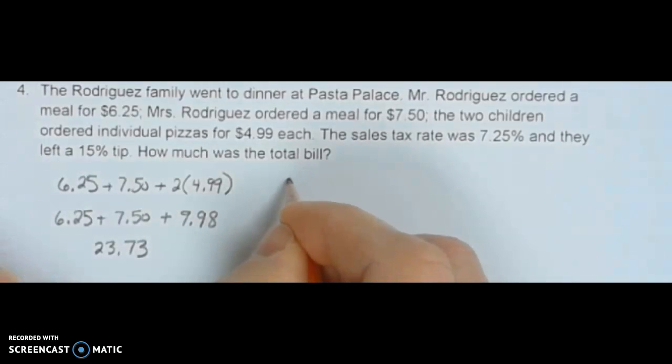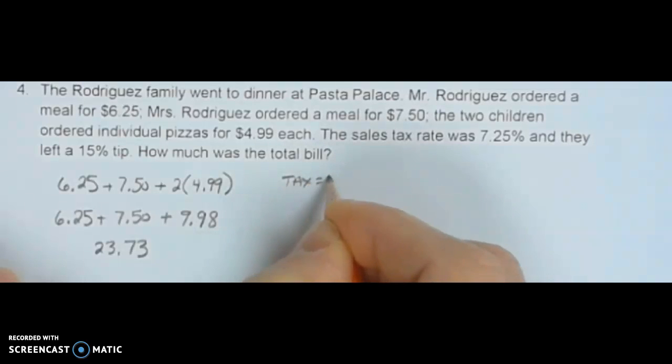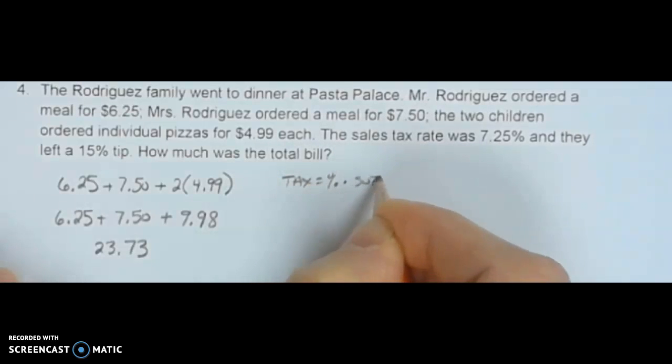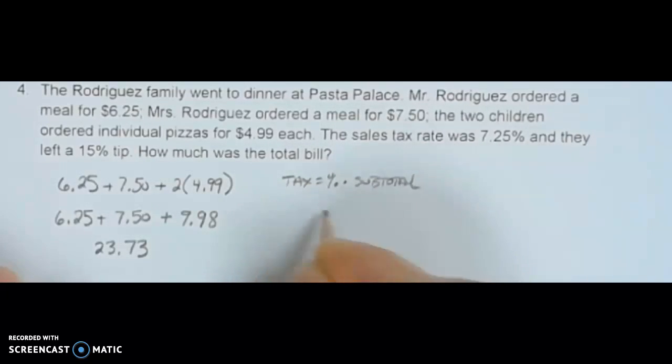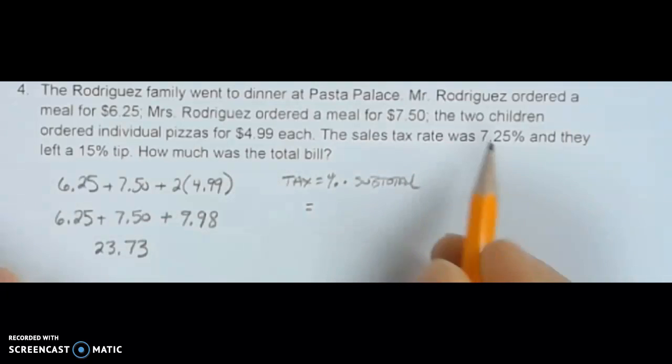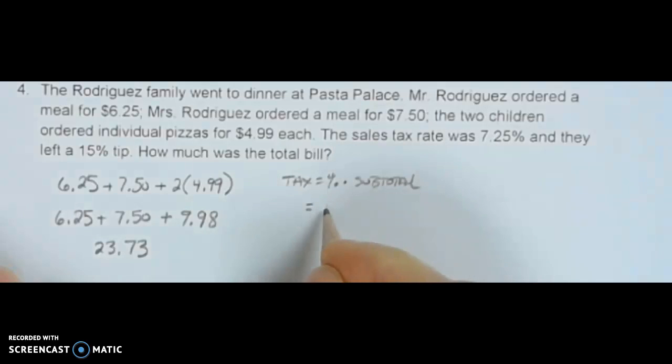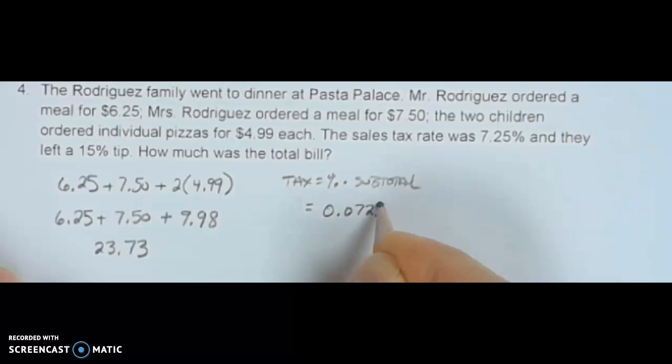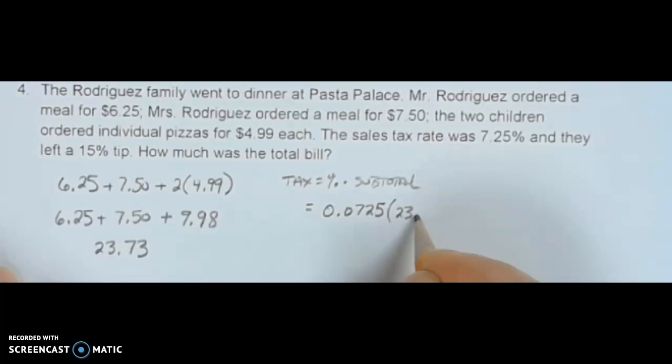Let's start with the tax. Tax is equal to a percentage of the subtotal. And the tax rate, they told us right here, was 7.25%. Move that decimal back once, twice. That's going to be 0 and 725 10,000ths. Times your subtotal of $23.73, and that'll tell you your tax.